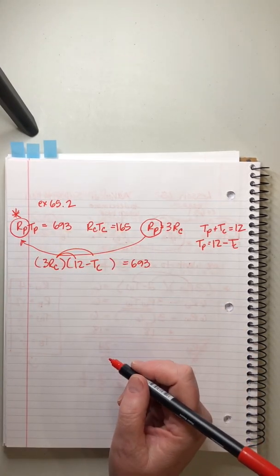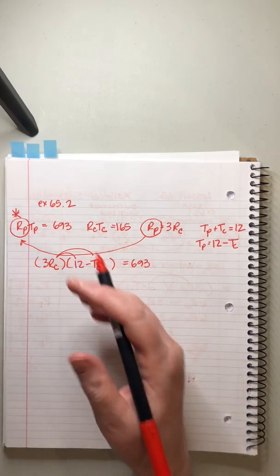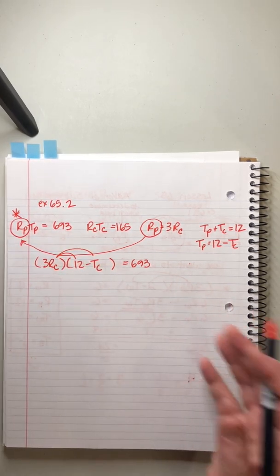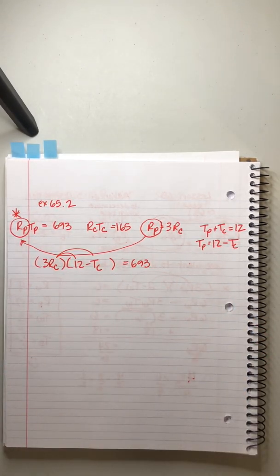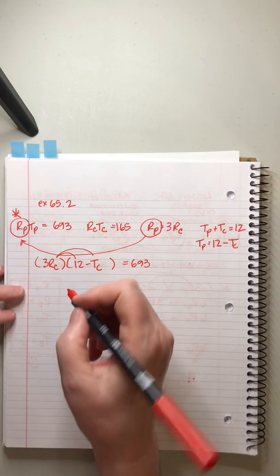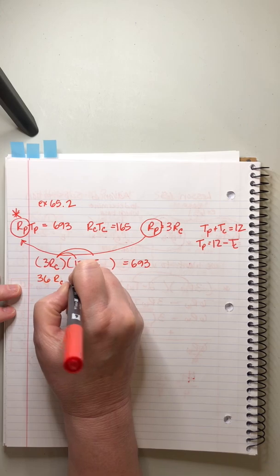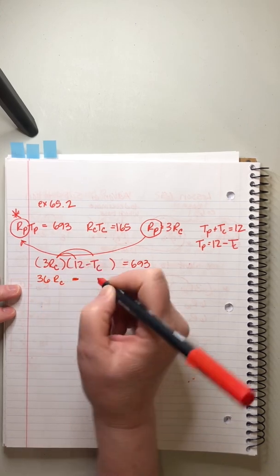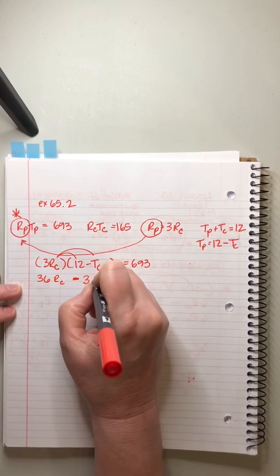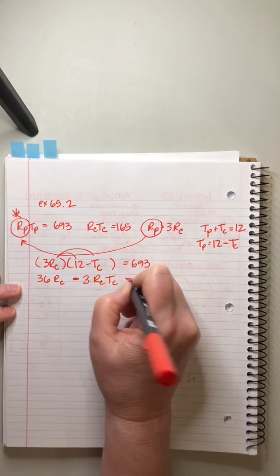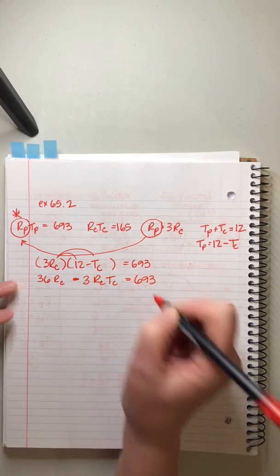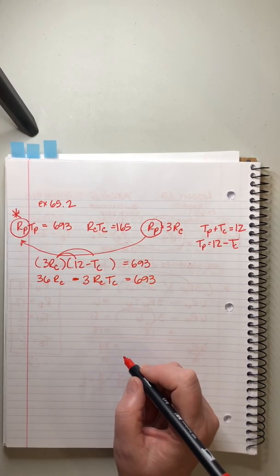We don't know what we're doing. We're not being strategic about trying to create these. We're just throwing in what we know and hoping it all works out, and it does. So I'll just spoiler you right there. 36RC minus 3RCTC equals 693. Okay? All right.